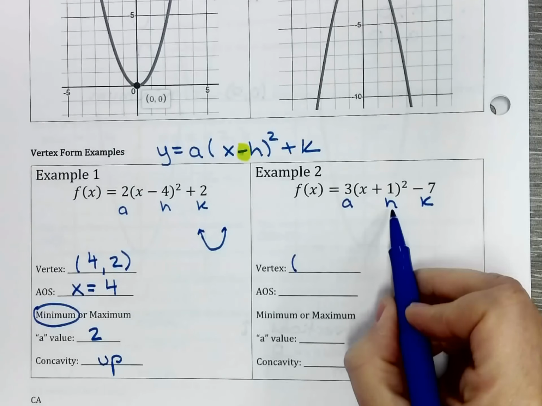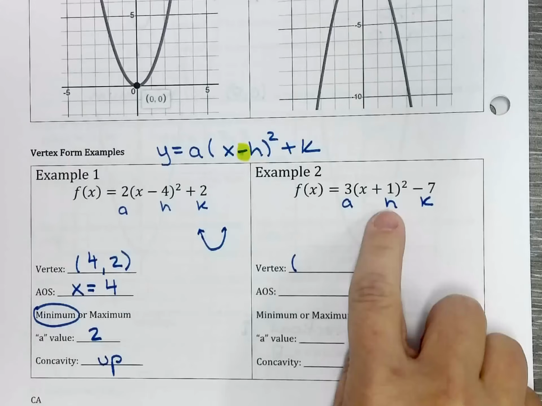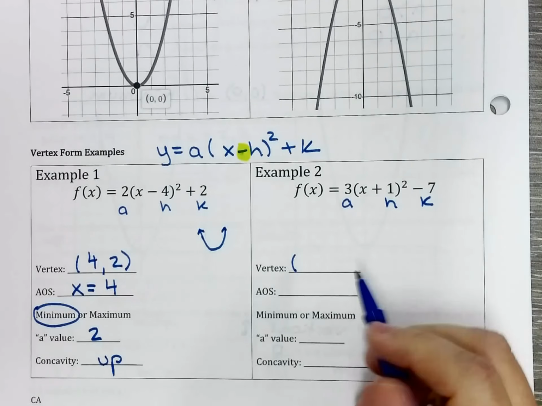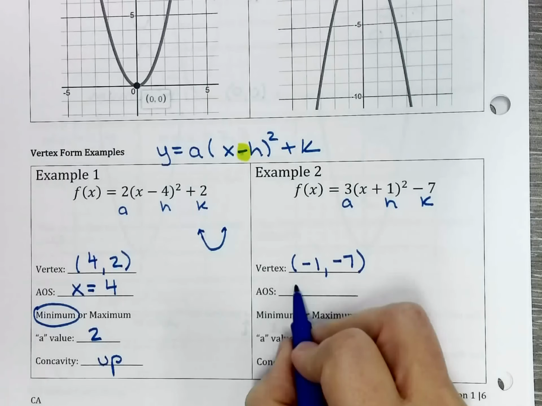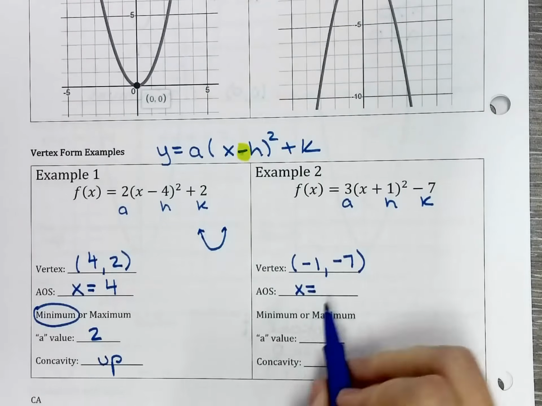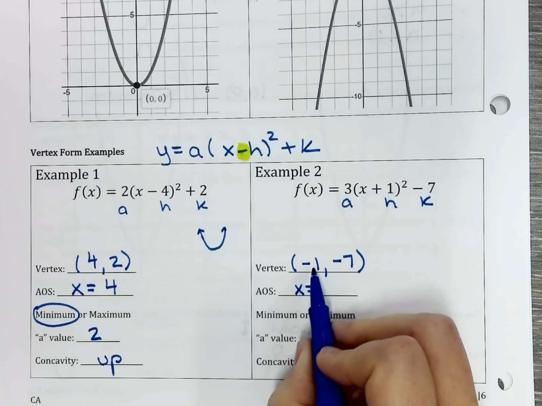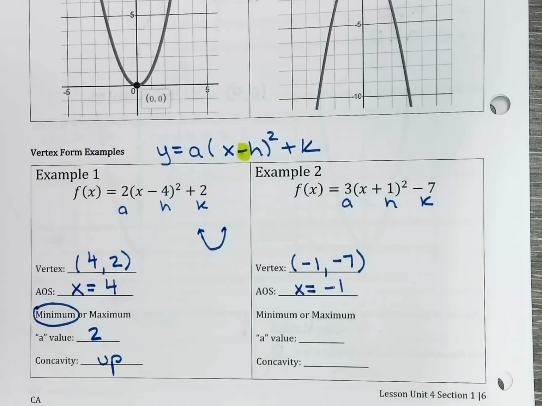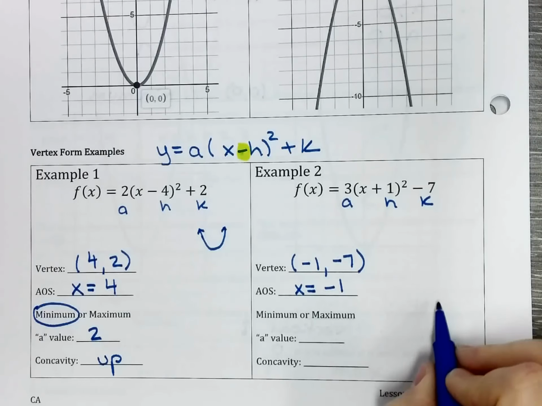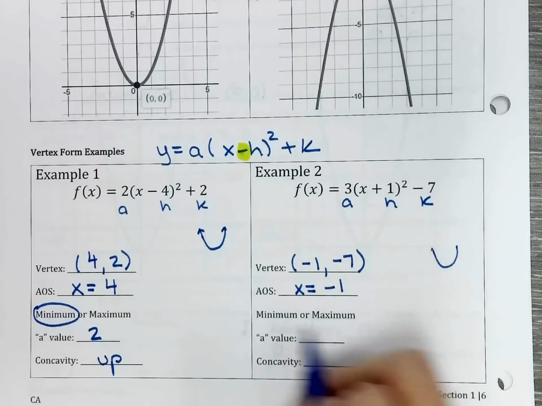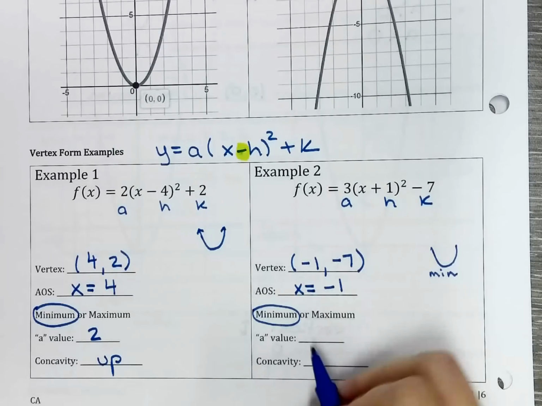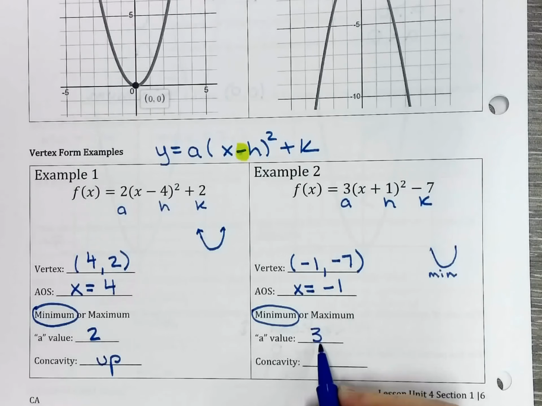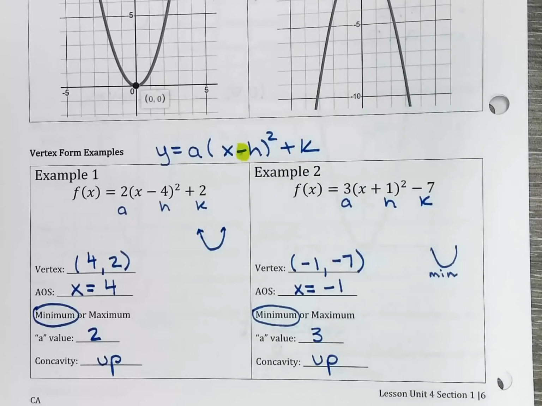And the last one, this is a, h, and k. The vertex is (h, k), but remember the minus belongs to the formula, so that makes h = −1 and k is just −7. The axis of symmetry is a vertical line, so x equals the x from the vertex, so x = −1. To determine minimum or maximum, you need to look at a. A is positive, that makes a smiley face. Smiley face, you have a minimum. The a value is right there, 3. Concavity is positive, so it opens up.